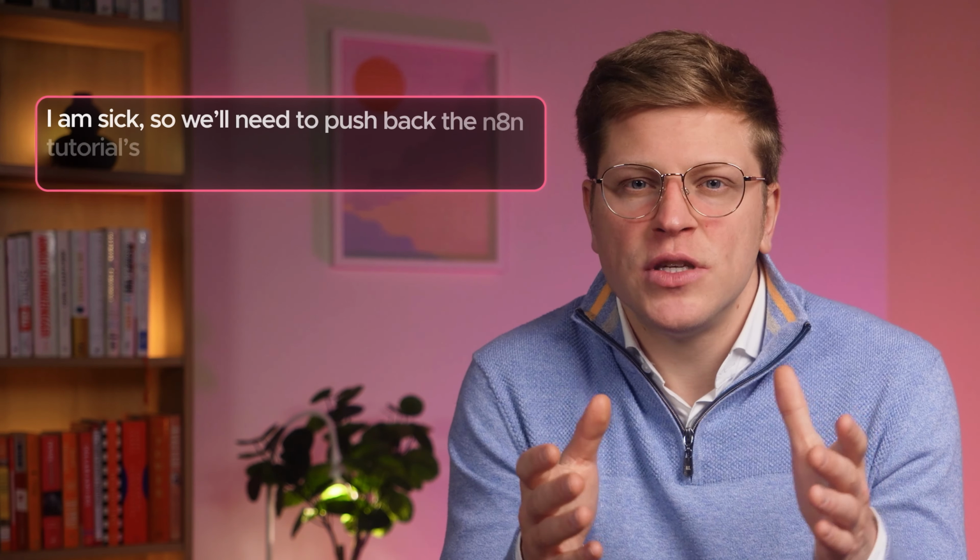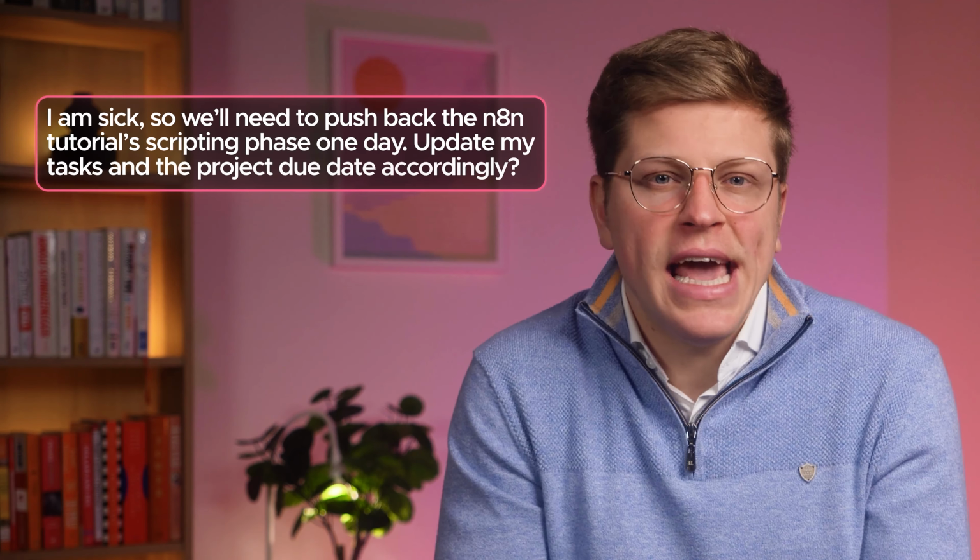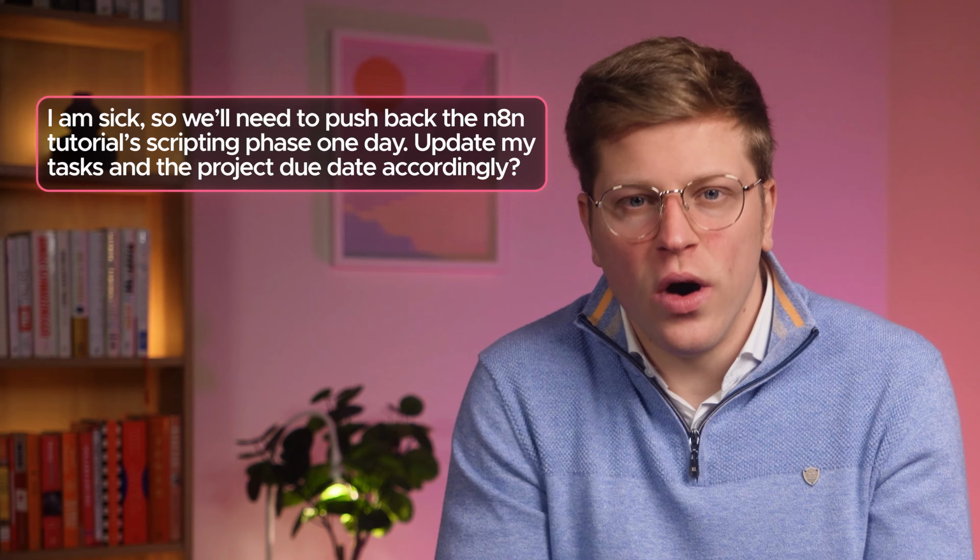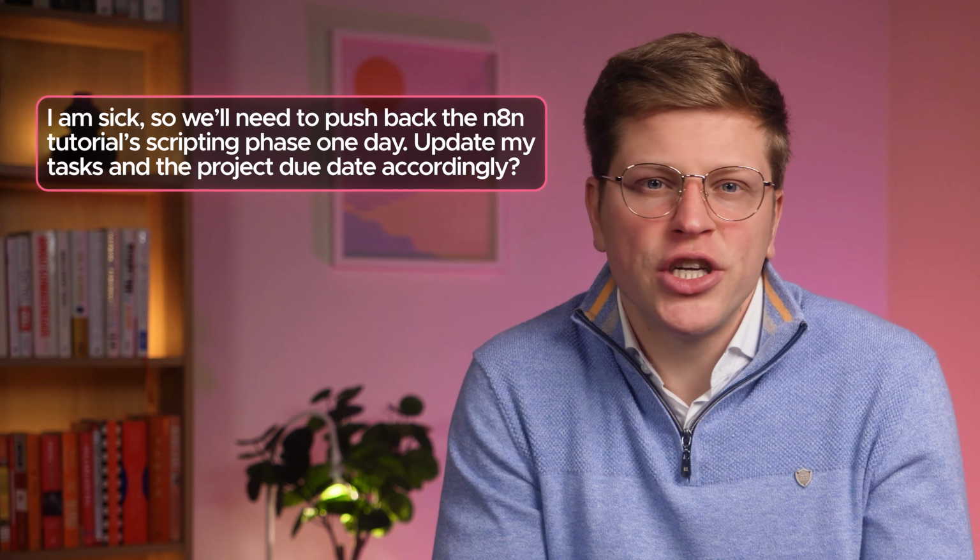Instead of messaging me to adjust a due date, what if a team member could just tell their AI agents, I am sick, so we'll need to push back the n8n tutorial scripting phase one day, update my tasks and the project due date accordingly. Well, then everything gets done for them and for me. In short, knowing how to transform data quickly, easily, and automatically between different formats will make your life in and out of n8n much easier.